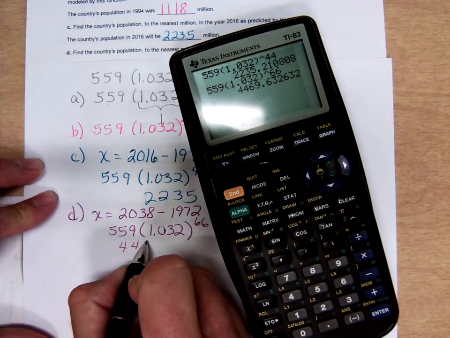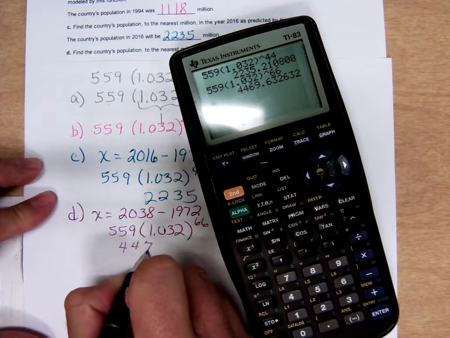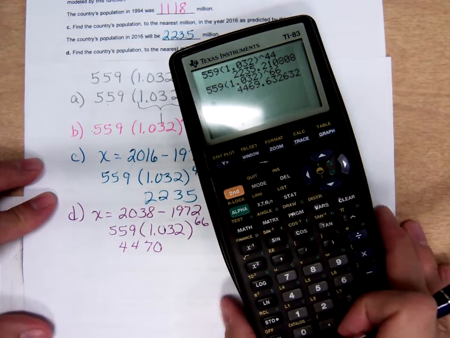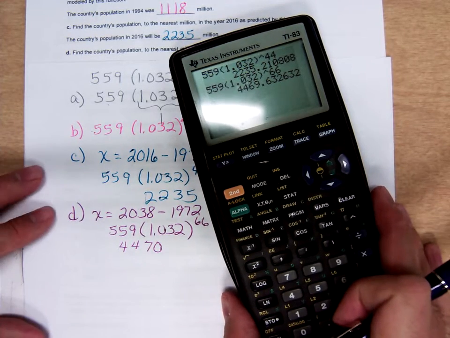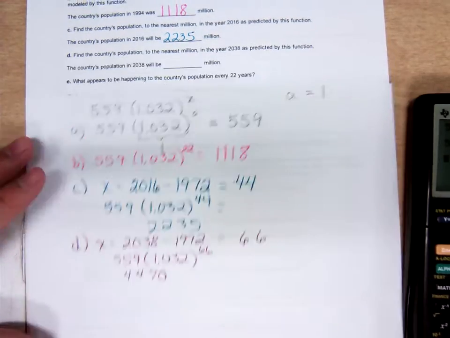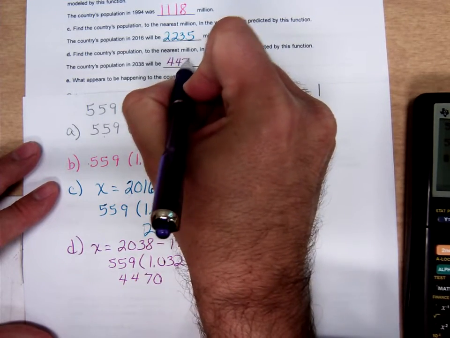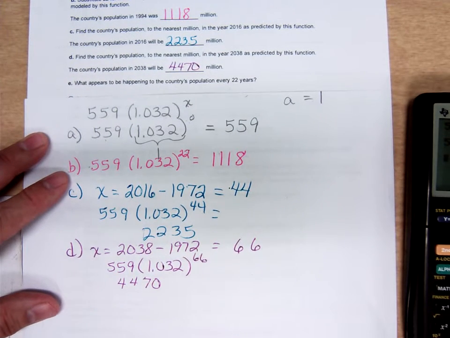4,469.6. Now, am I going to leave that as 69 or make it 70? Make it 70. So the population of the country isn't 4,470, it is 4,470 million, which would really be 4 billion. Oh, wow. It's a huge country.